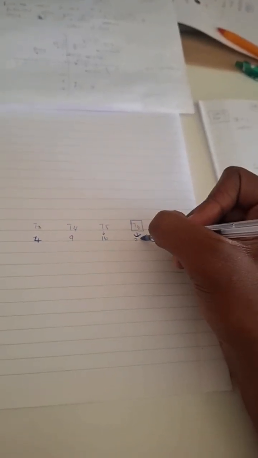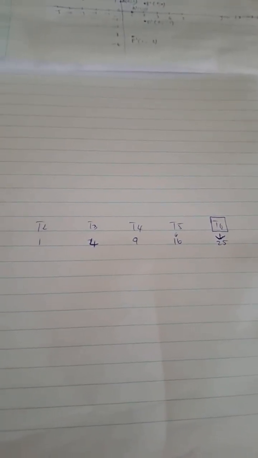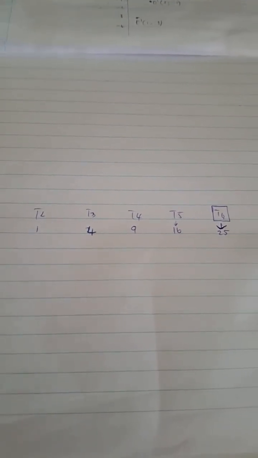People are saying we have 16 in the 5th. All right, and then in the 6th, you are saying 25. Okay, I hope we're good. So we would say 25 then. 25. Right.